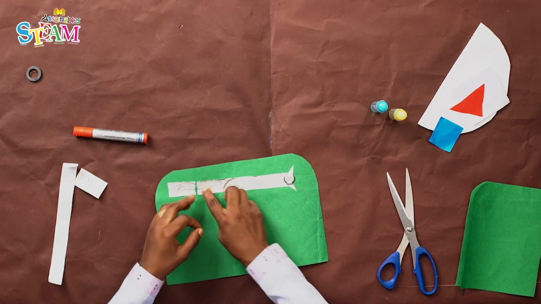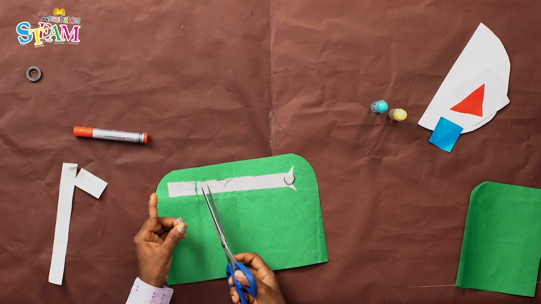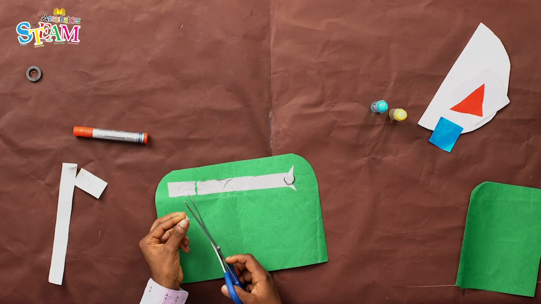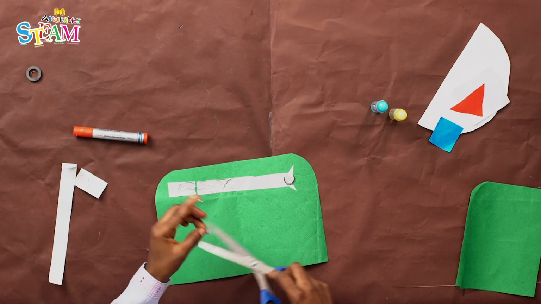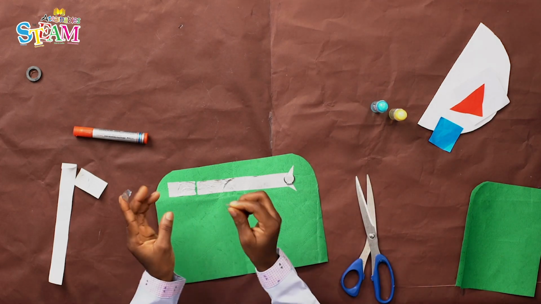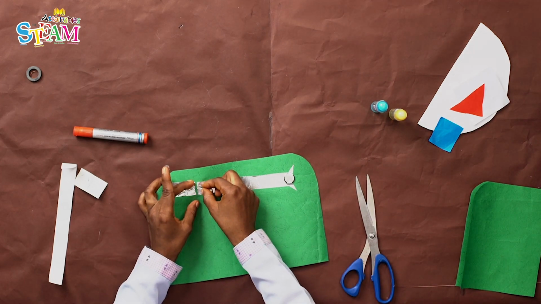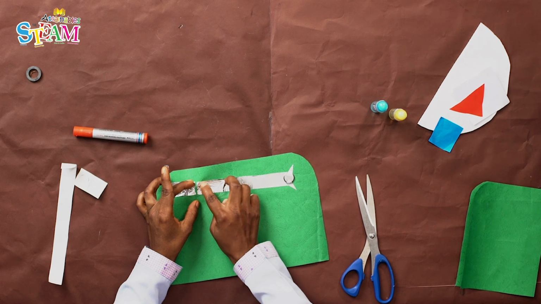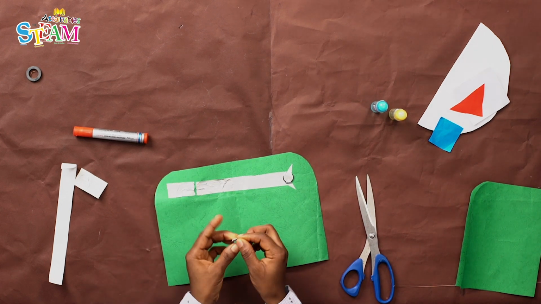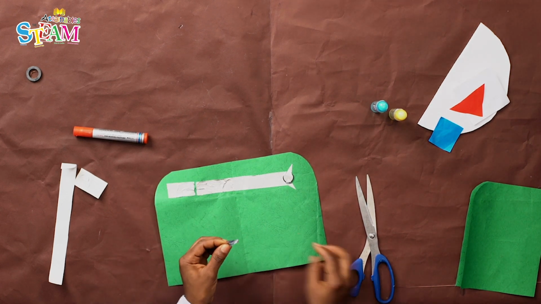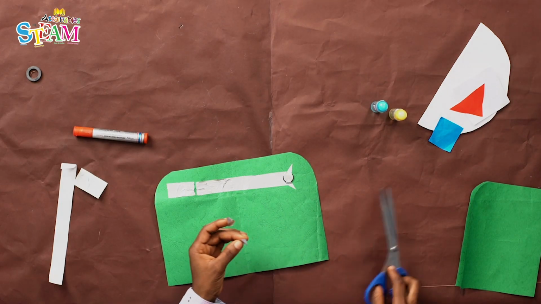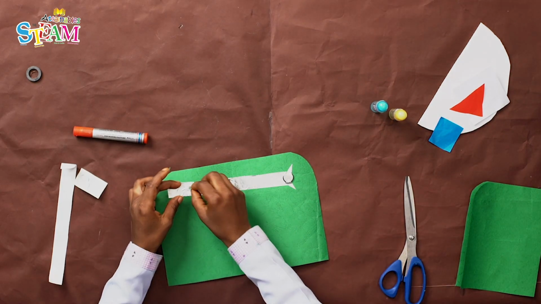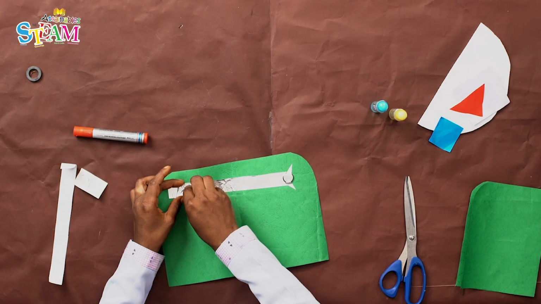And in order not to let the terminals get out of the conductive tape, you can use this to hold down the terminals like this. Do the same for the negative terminal of the LED. Like this.